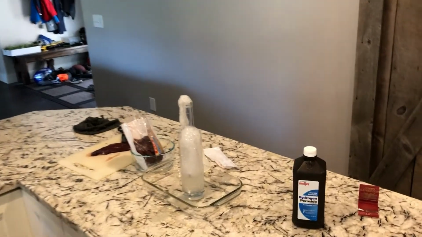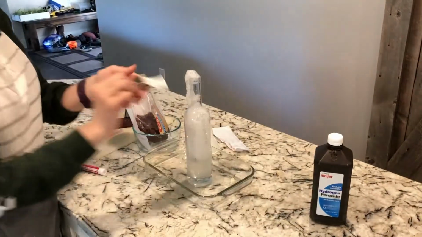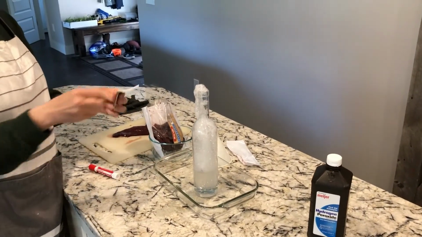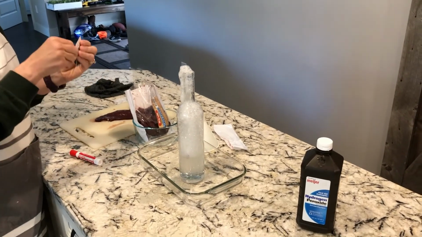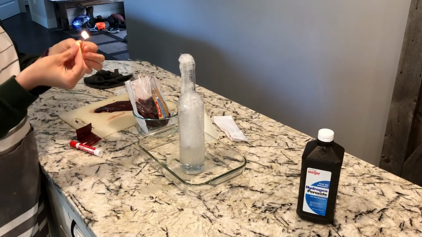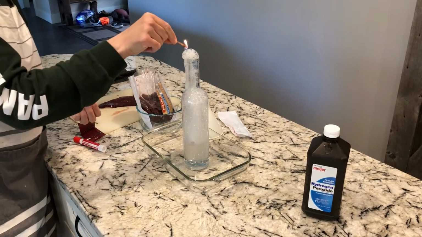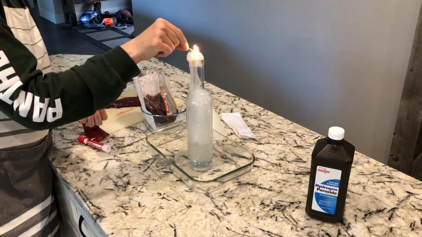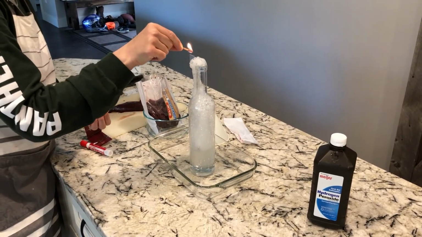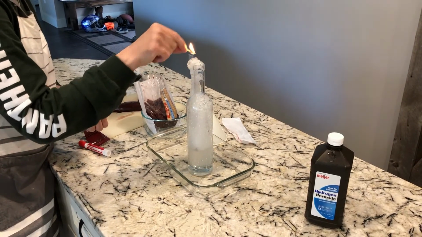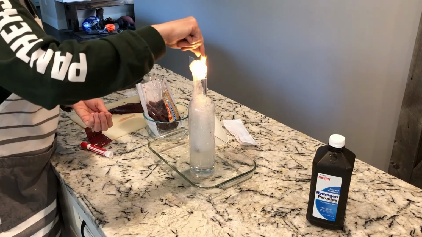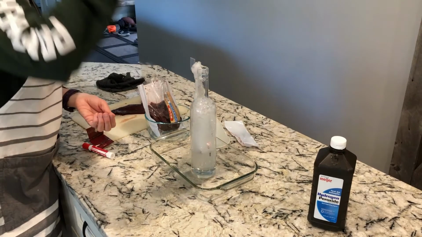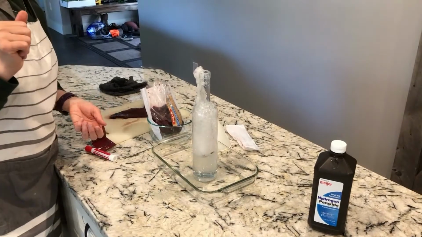And let's try another match. If you see the match glowing brighter, that's a good indication that it is oxygen gas.